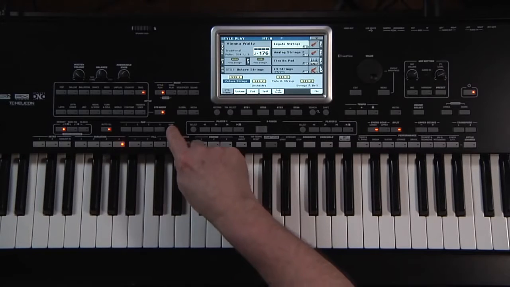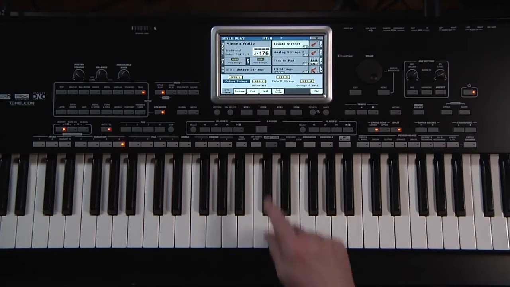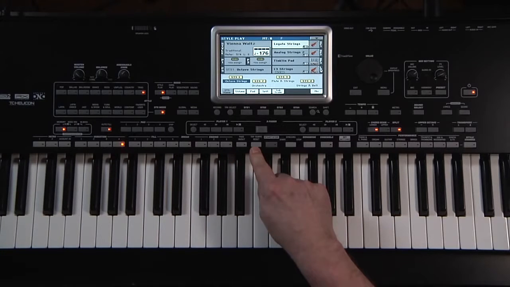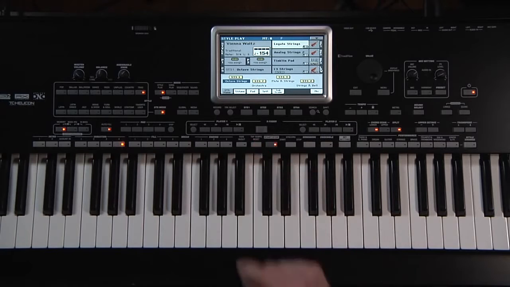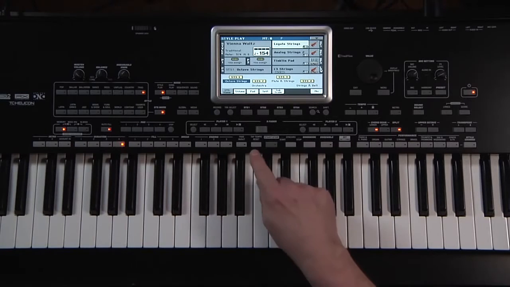Let's start the style, but this time we'll use the tap tempo to start the style. Tapping the button sets the tempo and starts the style. By the way, while the style is playing, this same tap tempo button resets the style pattern from the beginning.